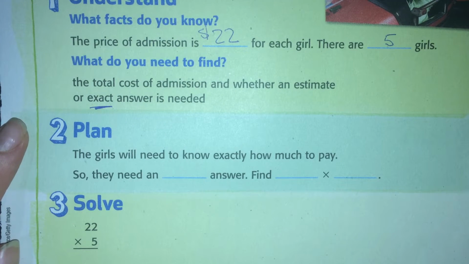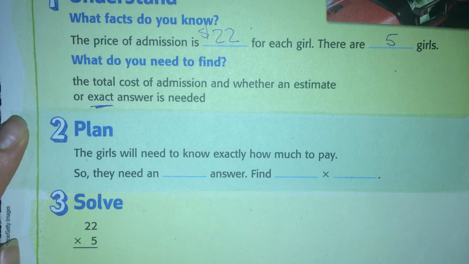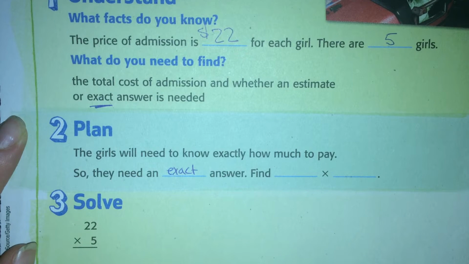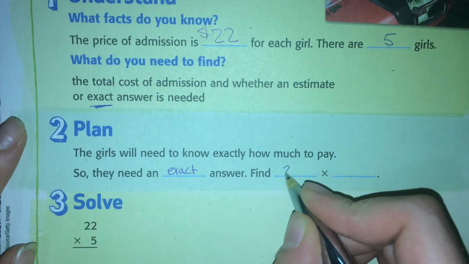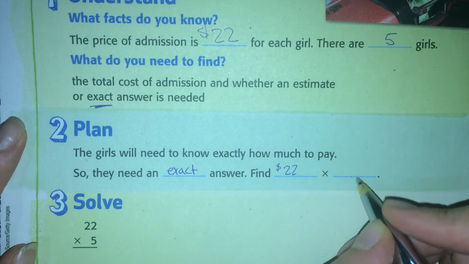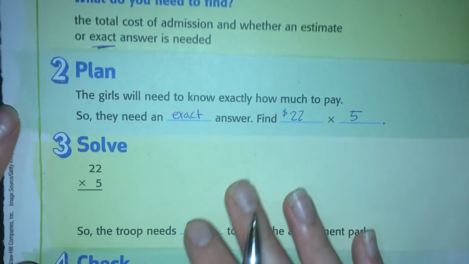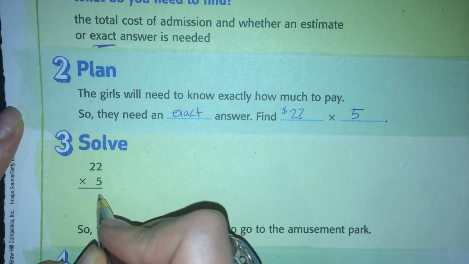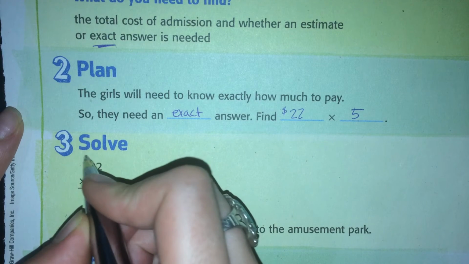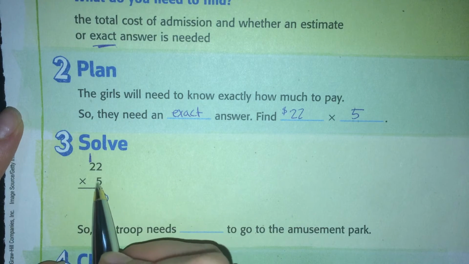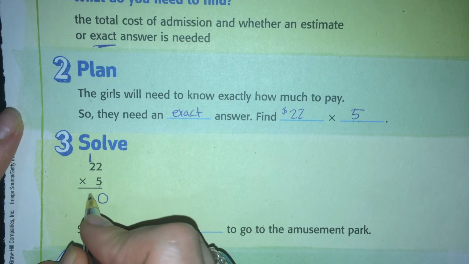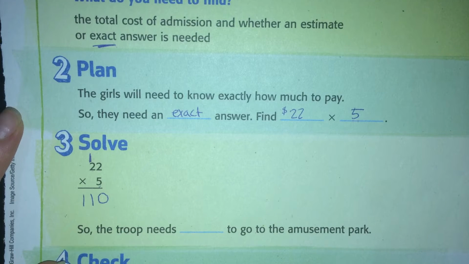Okay, now we need a plan. The girls will need to know exactly how much to pay. So they need an exact answer. Find $22 times 5. Okay, and they've already set the problem up for us. So 5 times 2 is 10. Carry the 1. 5 times 2 is 10 plus 1. So that's 11.